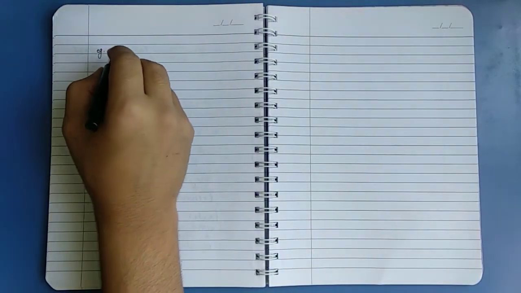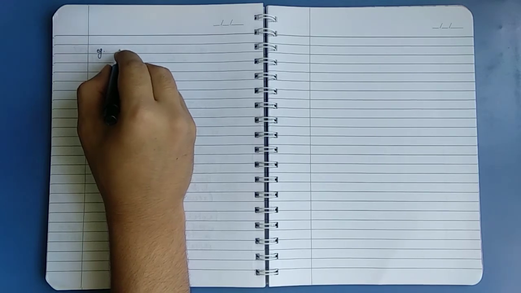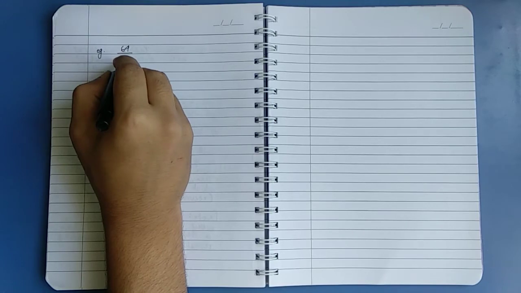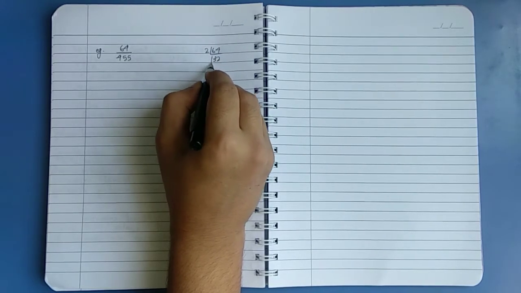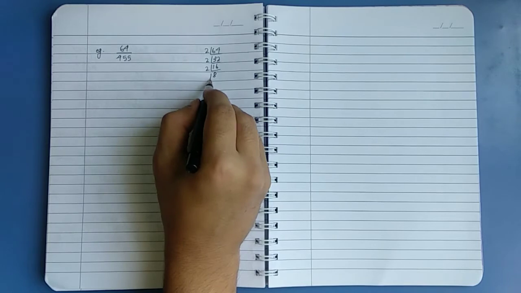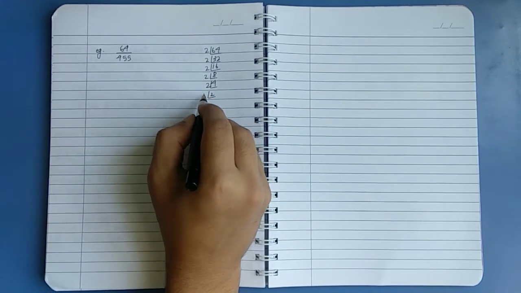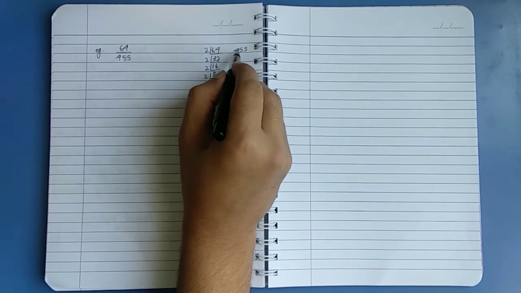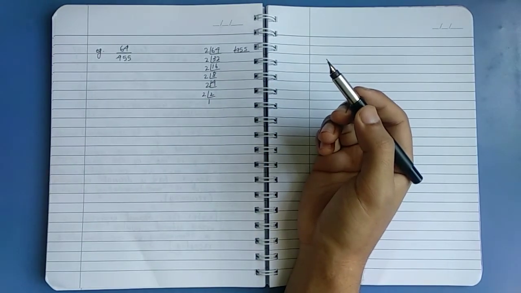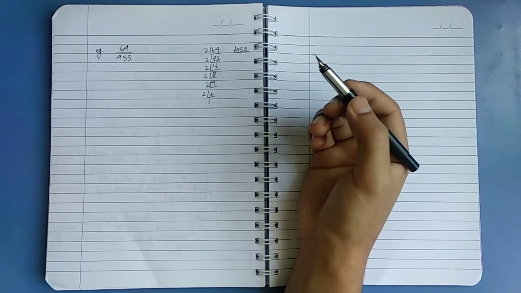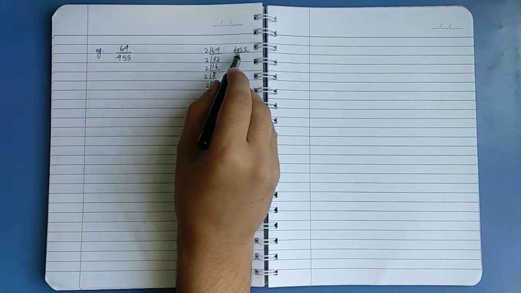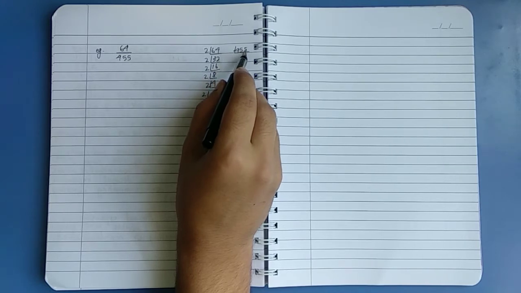So let's look at some examples. Say 64 by 455. 64 is 2 to the power 6. Now 455 is not divisible by 3, because the sum of digits 4 plus 5 plus 5 is 14.